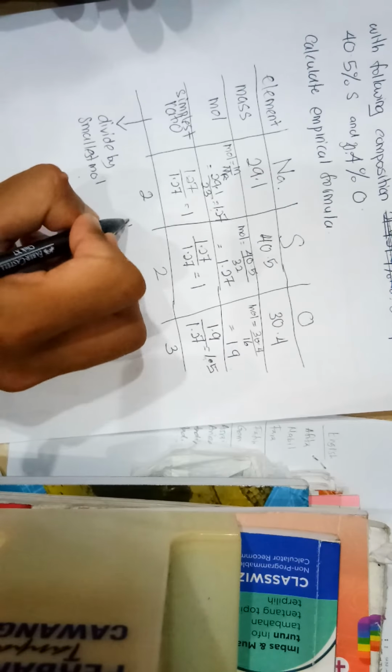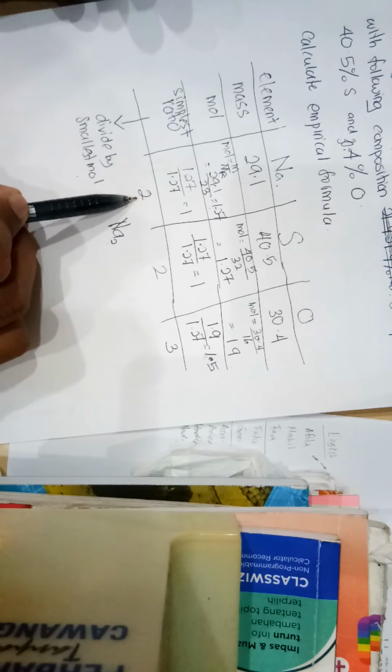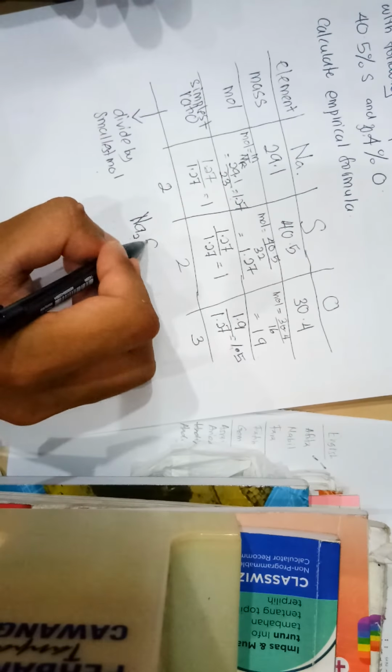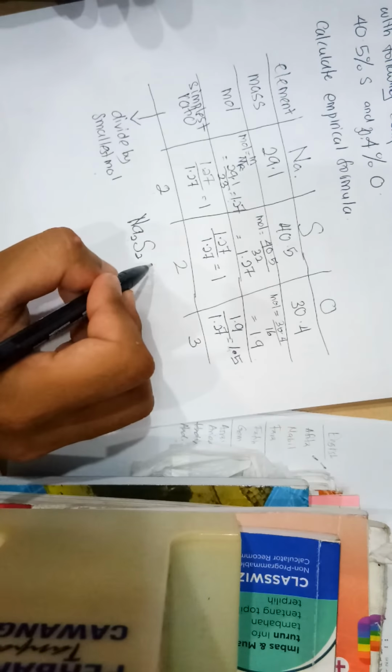So your empirical formula will be Na2, S will be 2 from here, while oxygen you will write down 3. Okay, so you see the numbers are simplest already. You cannot simplify the numbers again. So the empirical formula for this question is Na2S2O3. Okay, so this is the technique for you to find your empirical formula.